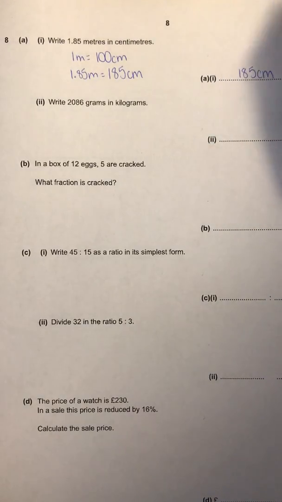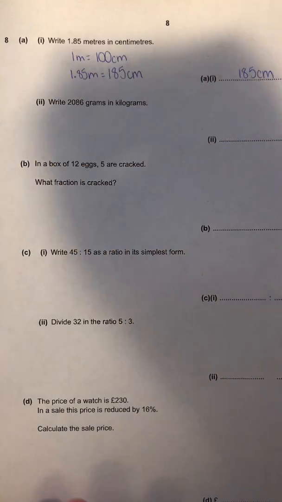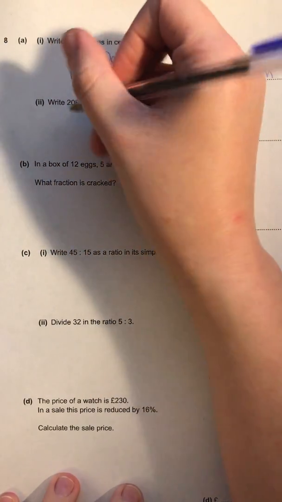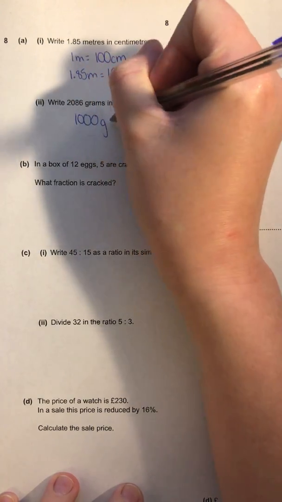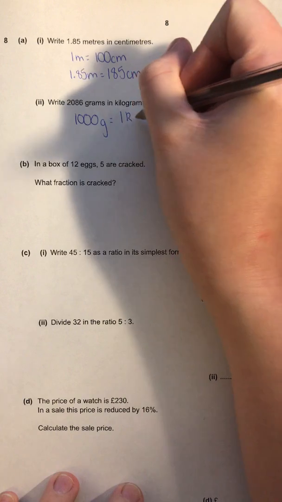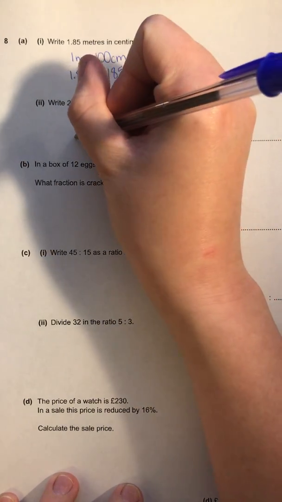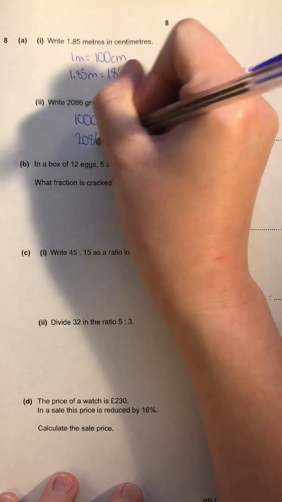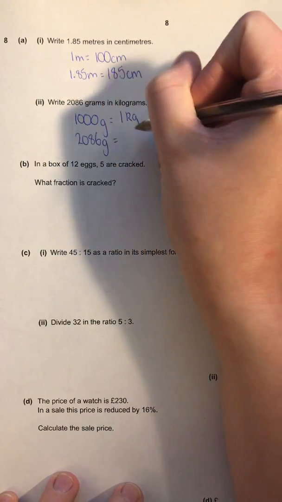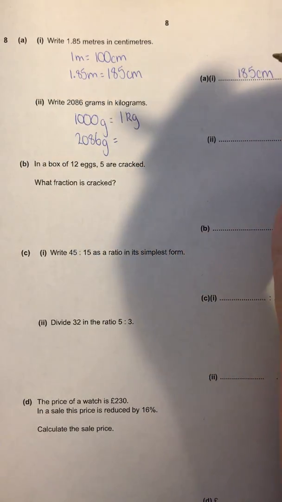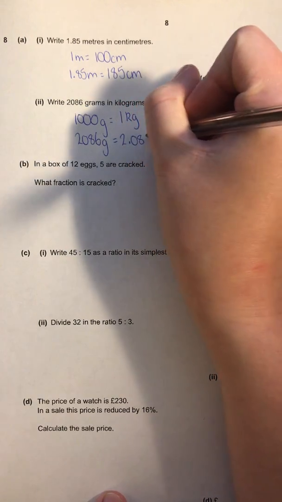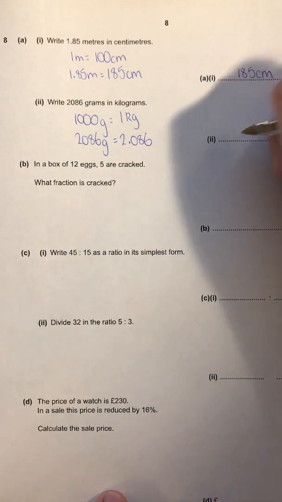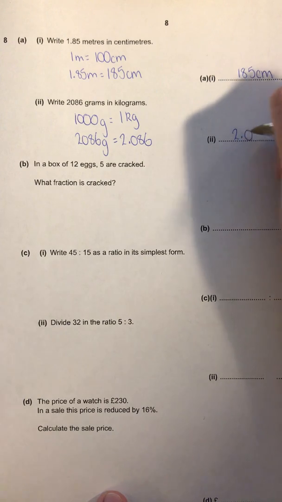Part 2 says write 2,086 grams in kilograms. Now we should know that 1,000 grams is equal to 1 kilogram. Okay, so if I've got 2,086 of them, divide it by 1,000 to get it into kilograms, that gives me 2.086. So that is my answer for part 2.